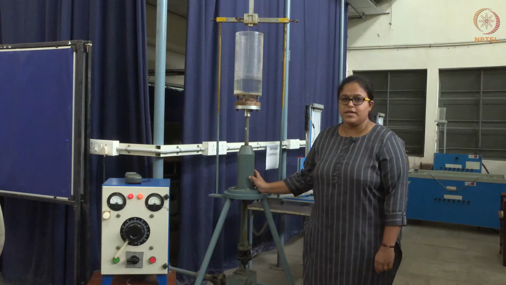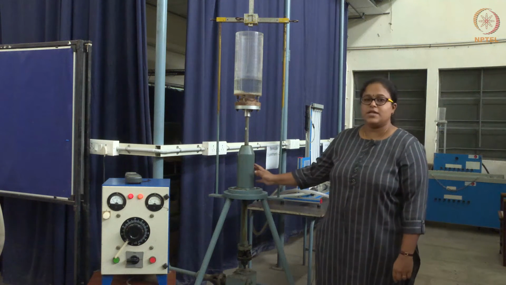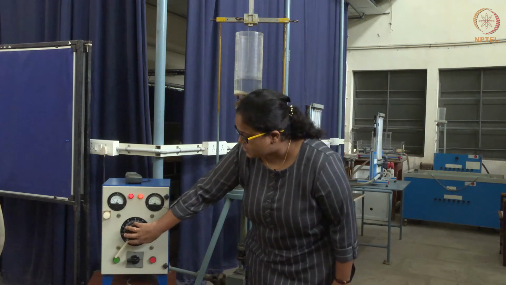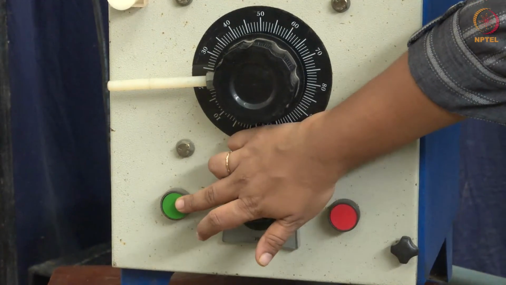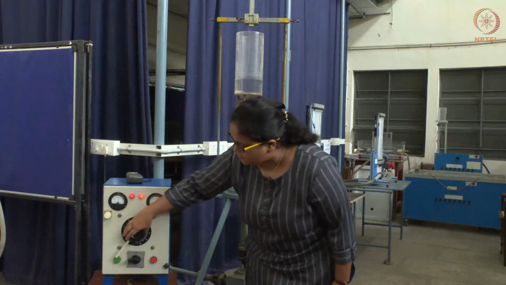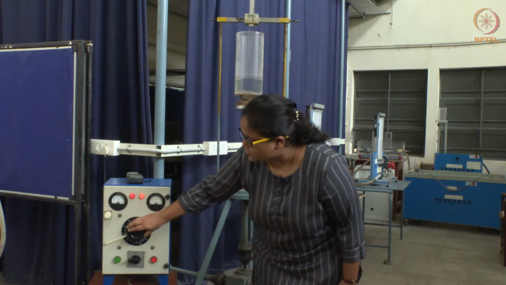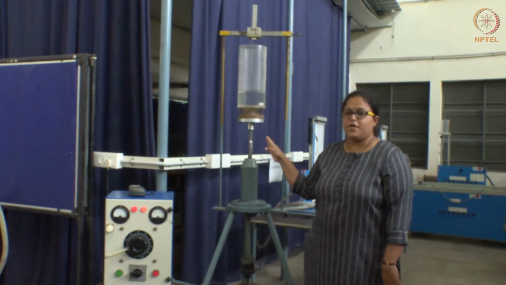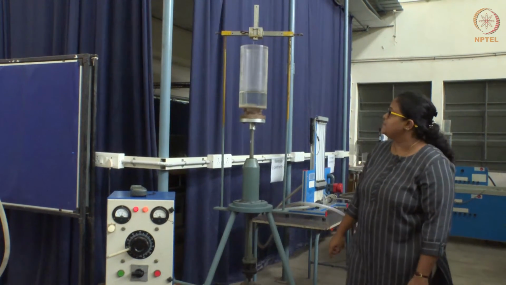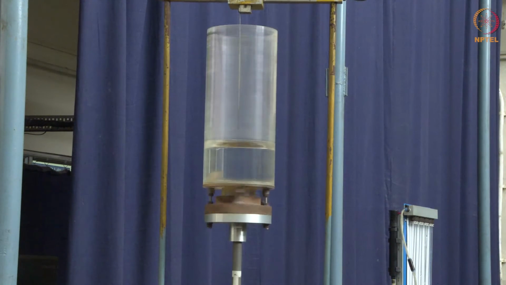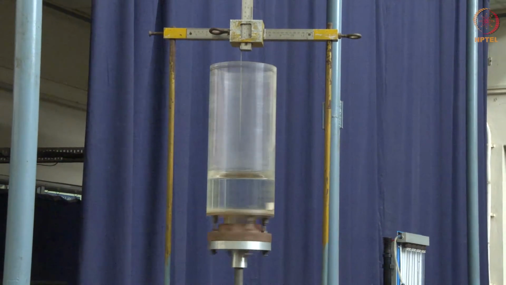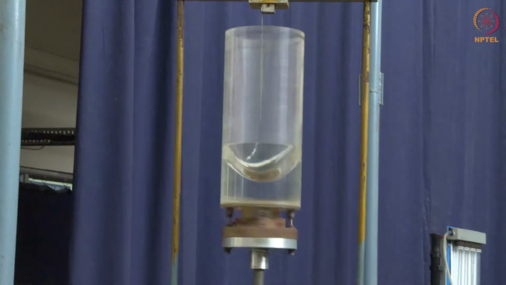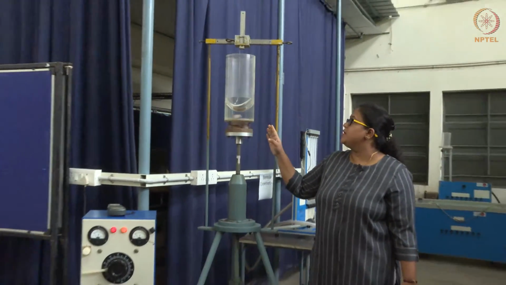So let's now rotate the vessel with the water so that a forced vortex is formed. For this, we need an apparatus, an external energy to be supplied to the vessel for rotating it. So now you can see that the vessel starts rotating. Let's all wait for a stable vortex to be formed. Now a stable vortex is formed.